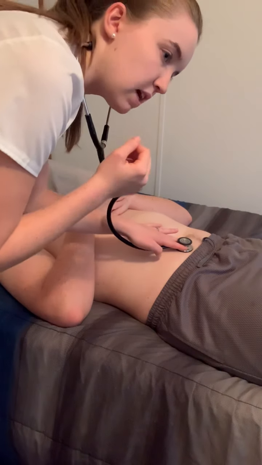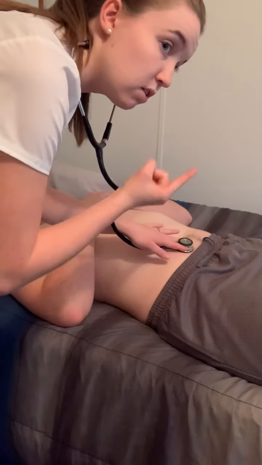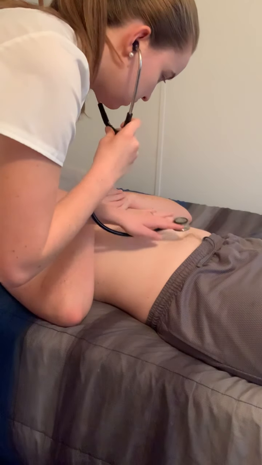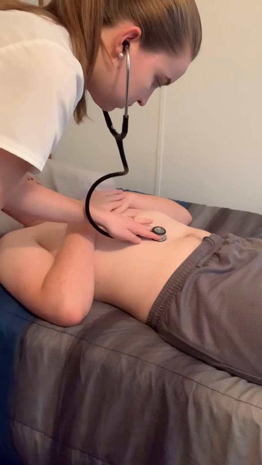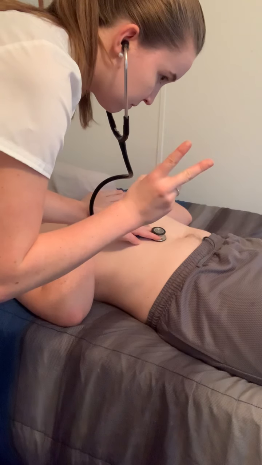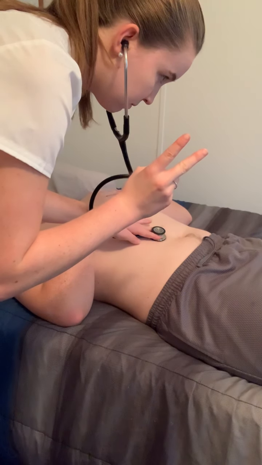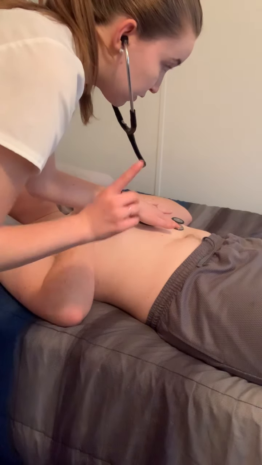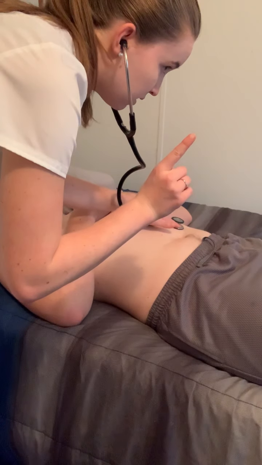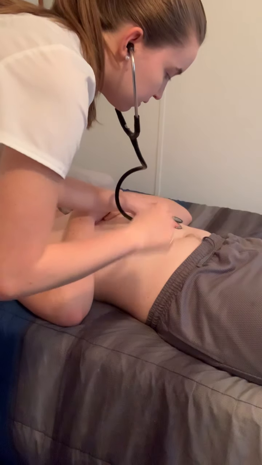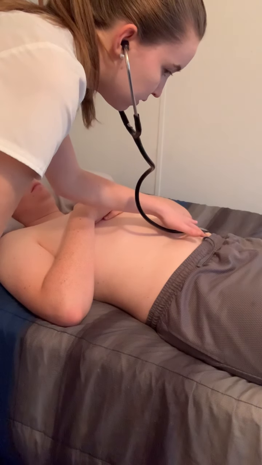And what you want to do too is after you hear that initial bowel sound, then you start counting. So you hear the first one, but then you actually count the next one. So you hear one and then you count 1, 2, 3, like that. So I've heard the first one. Okay, move to the next section. Okay, we're moving on to the next section, the left lower quadrant.